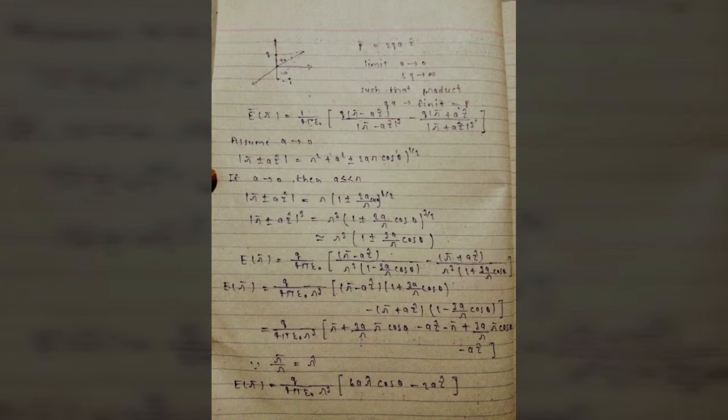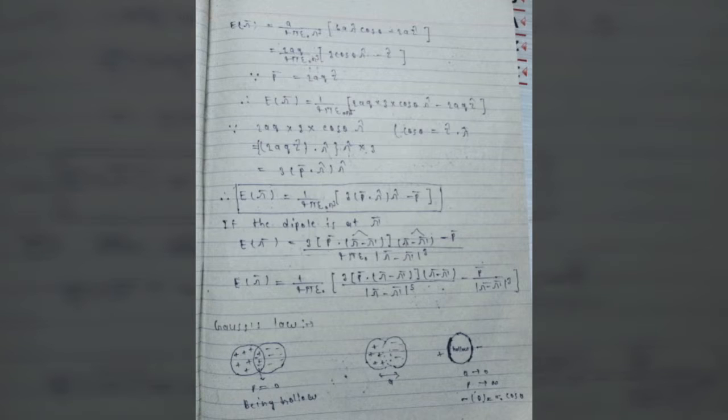Inside I get 6a r unit vector cosine of theta minus 2a z, which I can write as, take 2a out, 2a q over 4 pi epsilon 0 r cubed times 3 cosine of theta r unit vector minus z.